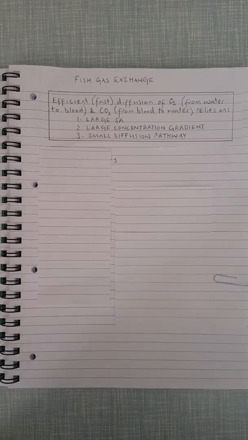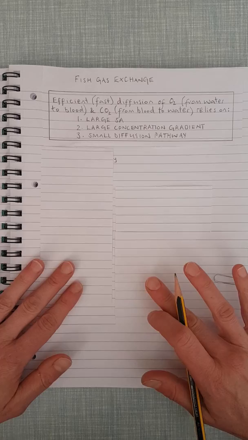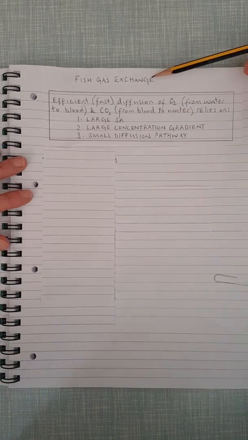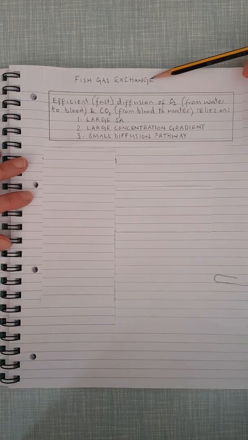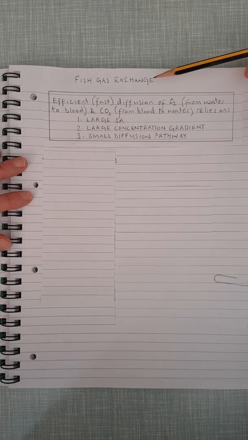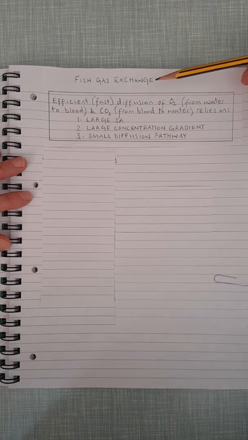Okay, this tutorial is about fish gas exchange. Fish have gills as their gas exchange surface, and the gills have certain adaptations that allow the gases to be exchanged as quickly as possible, and that's what this tutorial is about.